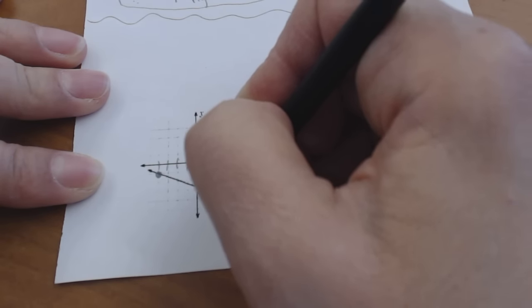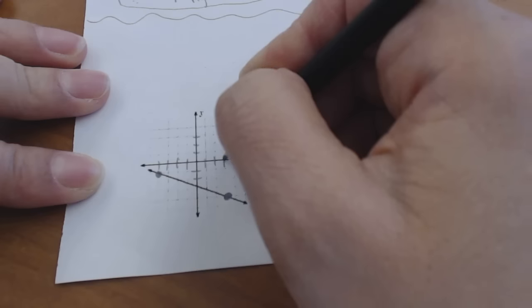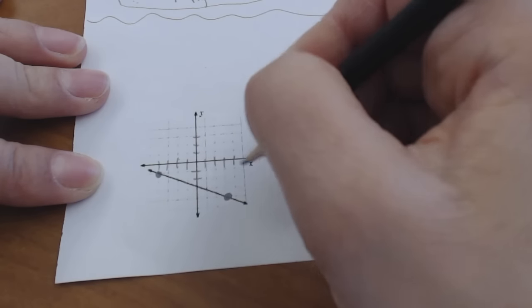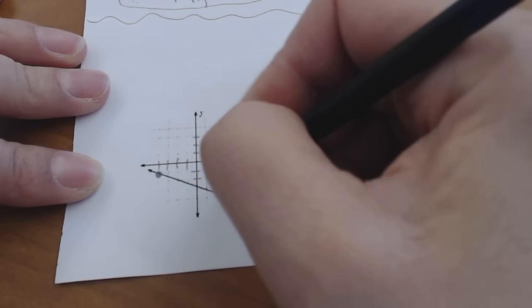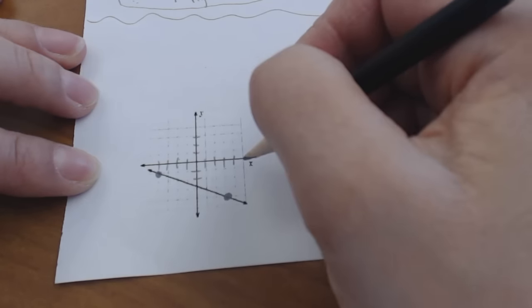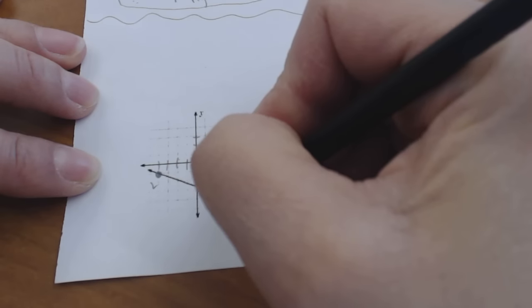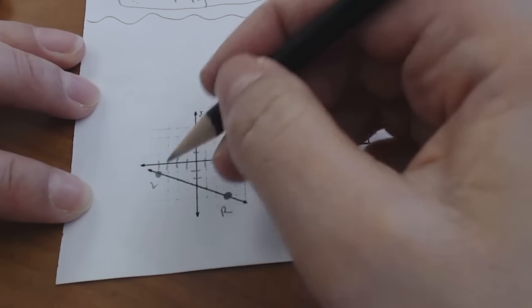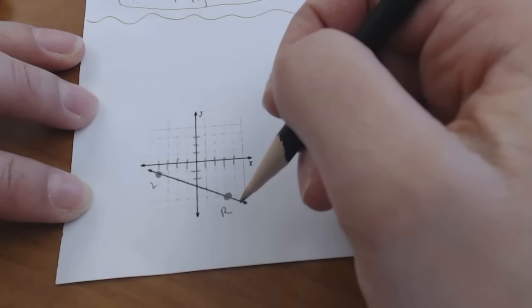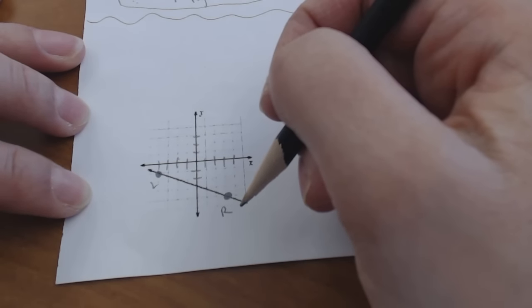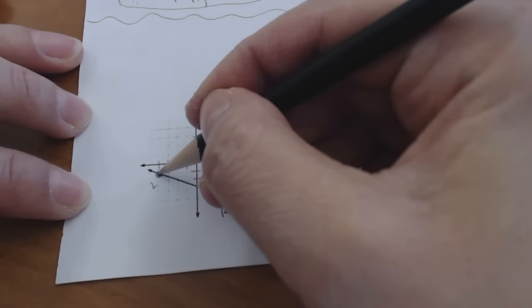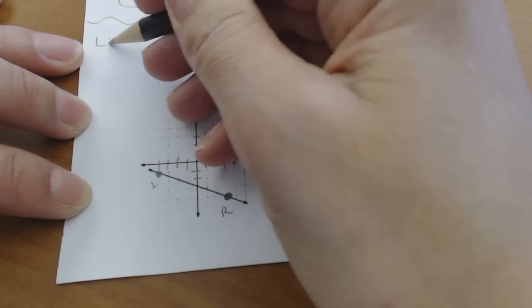And I'm going to assume that's going to be right about here where x is going to be 3. So these are the 2 points where this line crosses the corner of our grid. Here's our left point, here's our right point. Now, labeling them left and right will help you keep your work organized. So I highly suggest labeling them left and right.